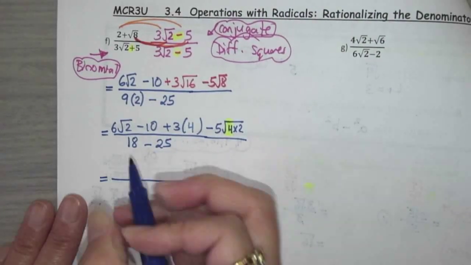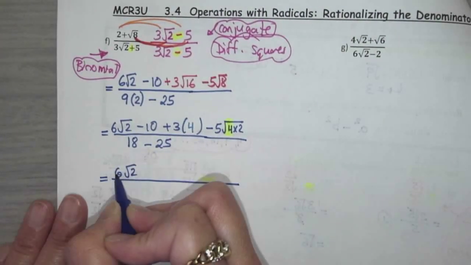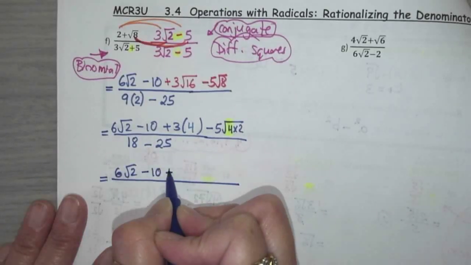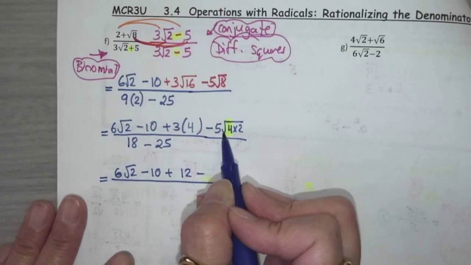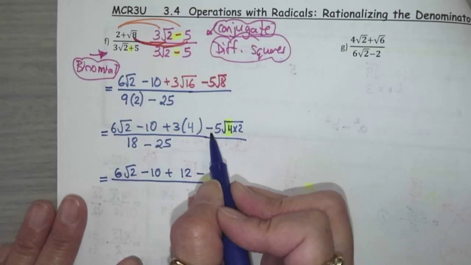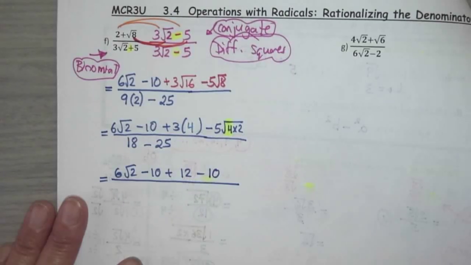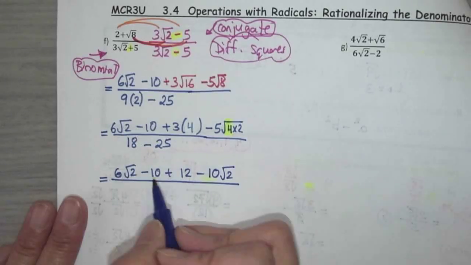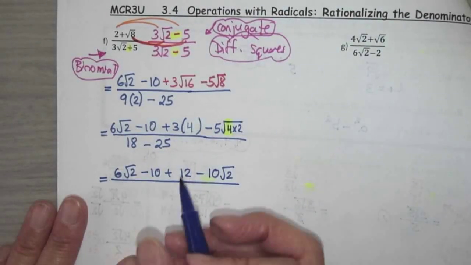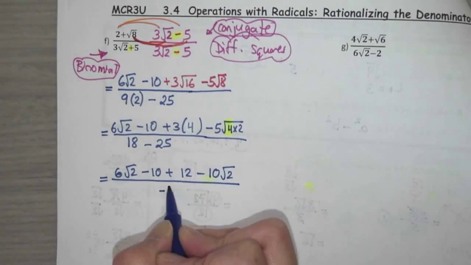These are the never-ending questions. 6 root 2. Tell me if I make a copying mistake. This comes out as exactly 2. 2 times 5 is 10. So that's the step I said you could start to skip, right? If you're comfortable, you can skip that, so I don't have to show 5 times 2. Here, 18 minus 25 is a negative 7, right?